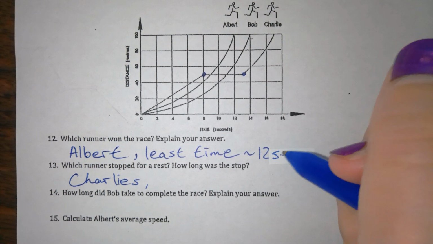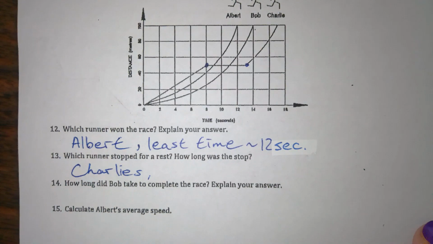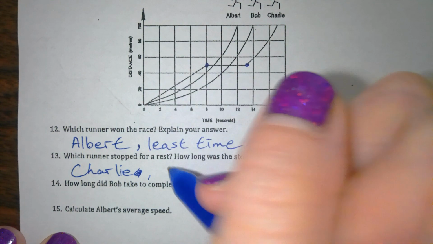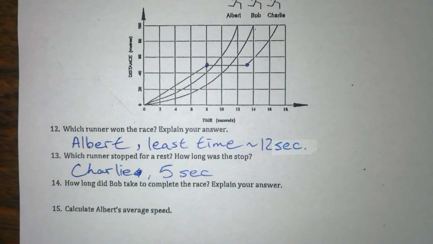Well, the shoelaces were untied. Alright, Charlie's Charlie. 5 seconds. Yeah, the shoe fell off.